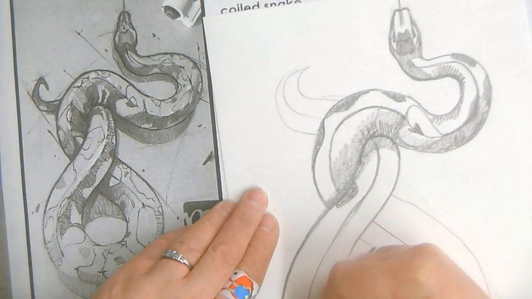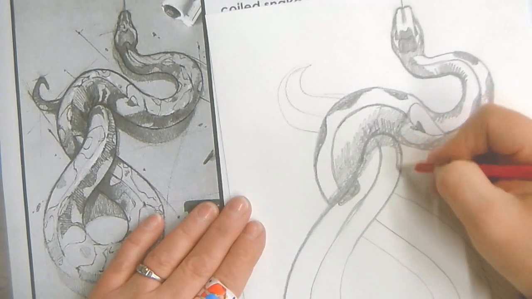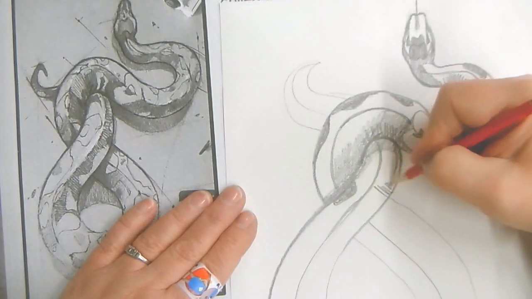Making that line really strong, and the tension lines.